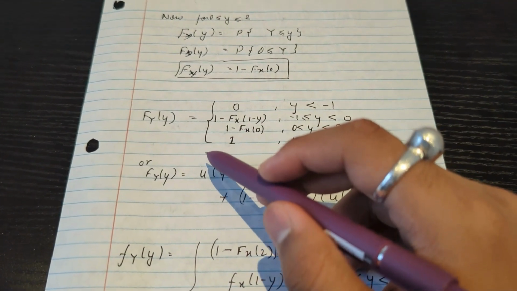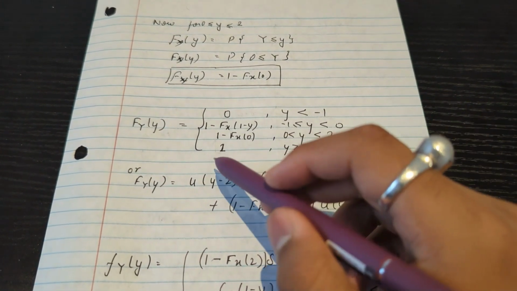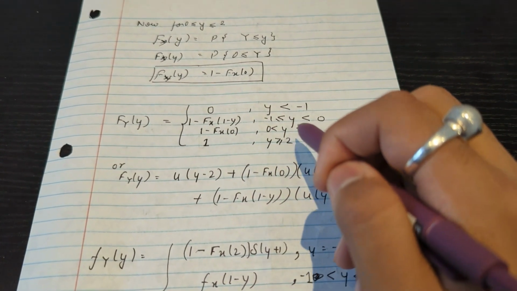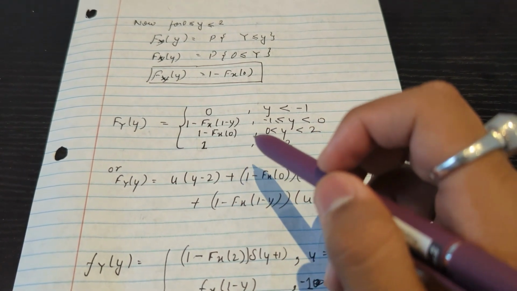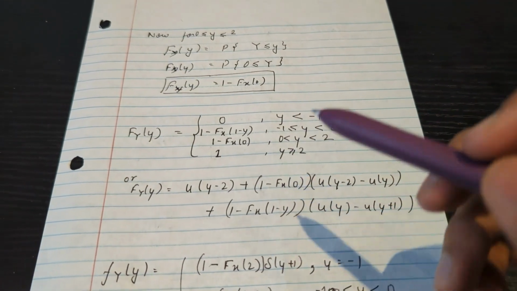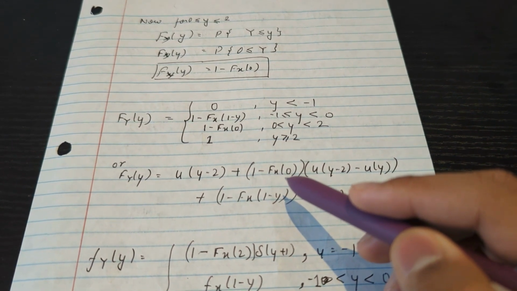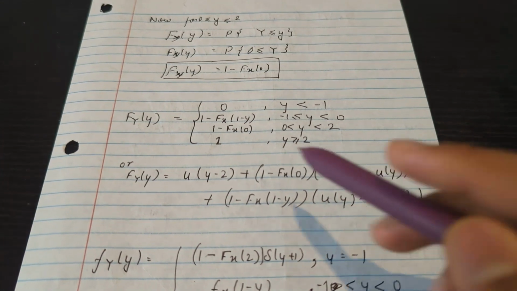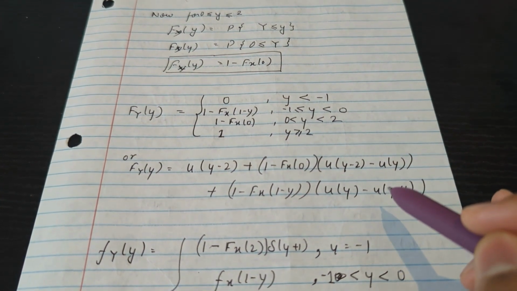So now the distribution of y can be written as 0 for y less than -1, 1 minus Fx(1 minus y) for y between -1 and 0, and 1 minus Fx(0) for 0 to 2, and 1 for y greater than or equal to 2. So Fy can be written as 1 minus Fx(2) times u(y+1), plus 1 minus Fx(1 minus y) times the unit step functions, plus 1 minus Fx(0) times u(y) minus u(y minus 2), plus u(y minus 2).